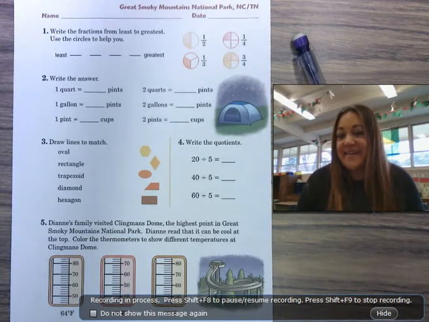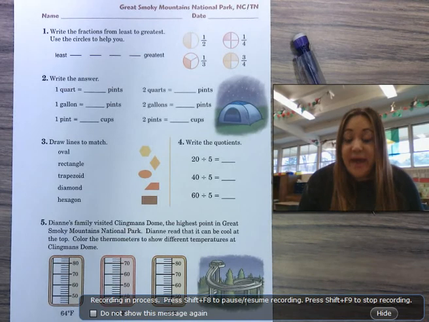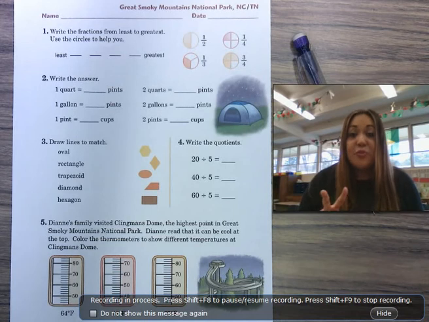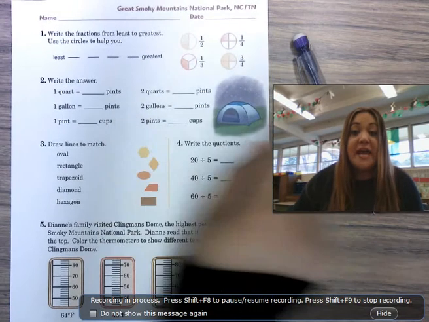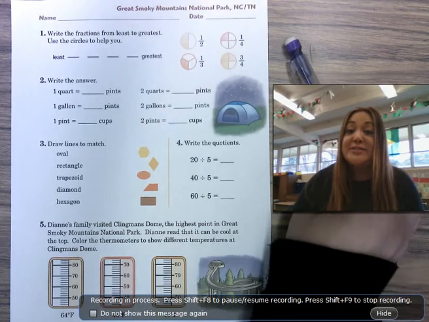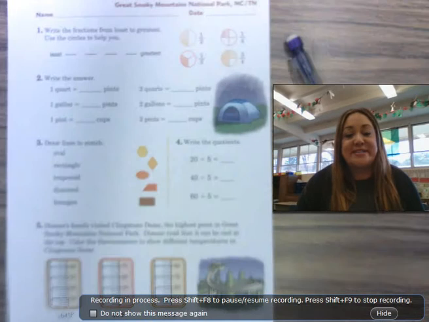I'm coming to you with our first math lesson. This is going to be math lesson 132. You're going to need two things: your lesson 132 paper and a pencil, and you're going to need some listening ears. So let's go ahead and get started with our lesson.